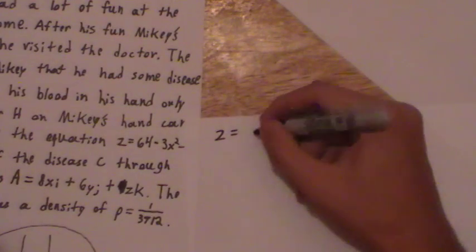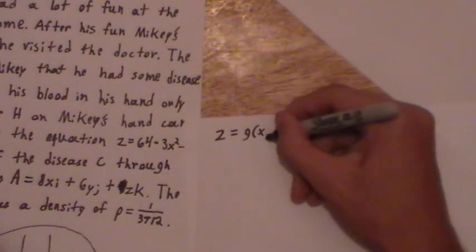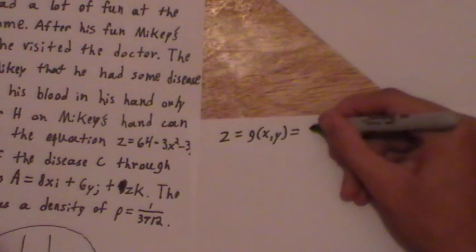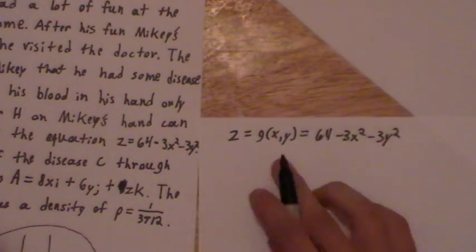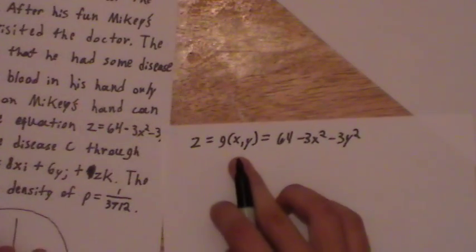Alright, now first off we have to establish that the z here is not just z, but it also becomes g of x y equals 64 minus 3x squared minus 3y squared. Make sure you understand that because that's going to help us out a lot.